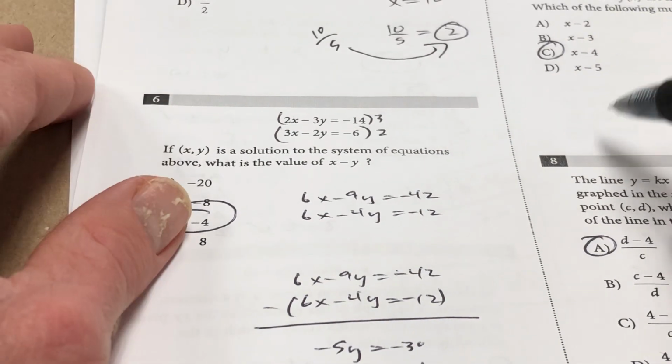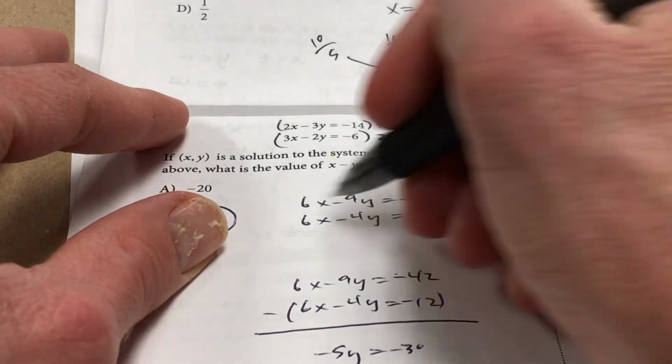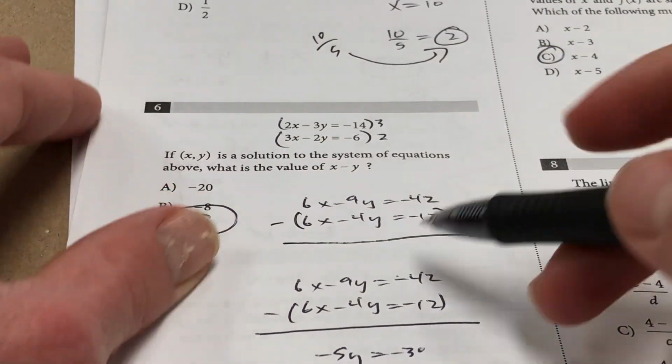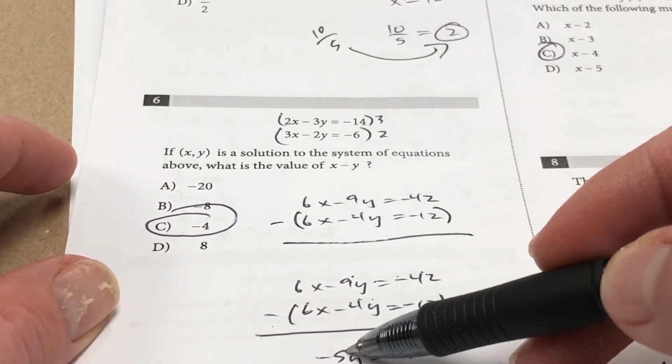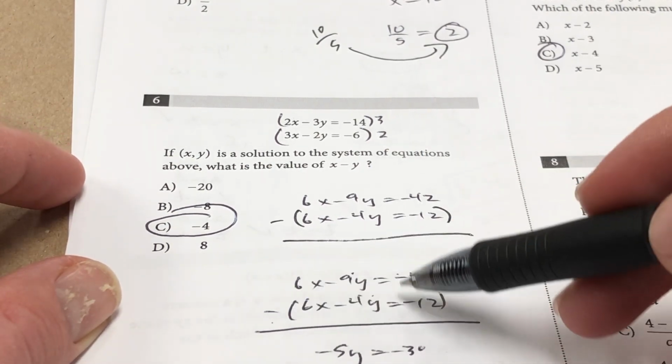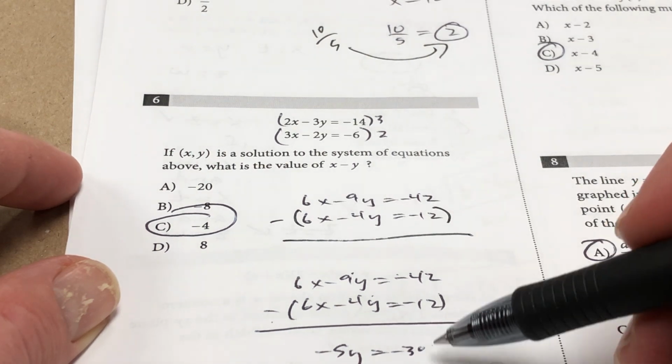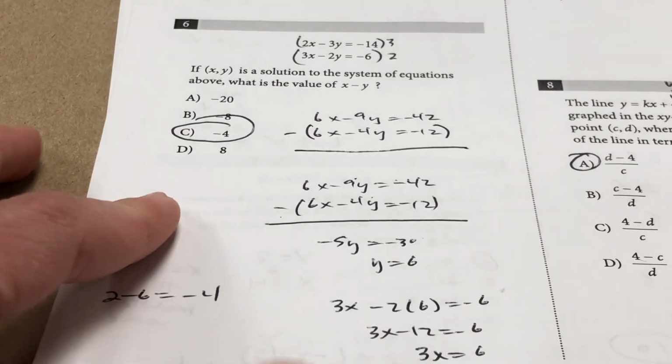All right? Now, the x's are the same. If I have the same sign, I need to subtract. -9 minus a -4 is a -5. -42 minus a -12 is a -30. Divided by -5, I get 6. Y is 6.